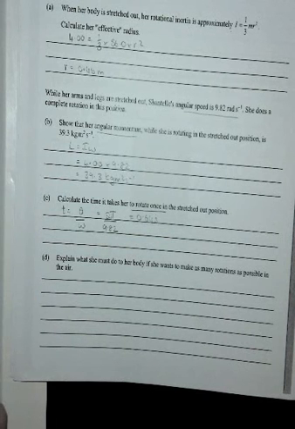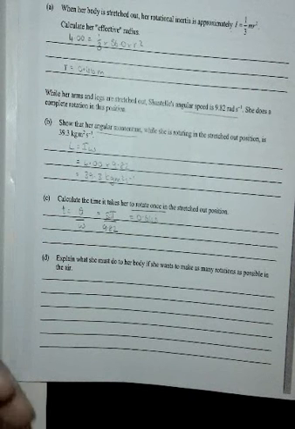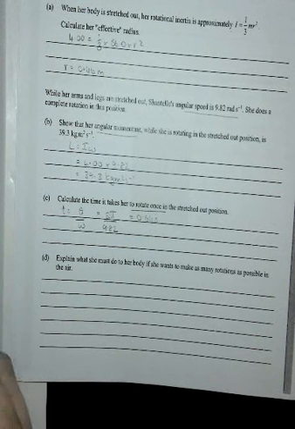And then the only excellence opportunity in this question was the last bit. Explain what she must do to her body if she wants to make as many rotations as possible in the air. So we've looked at this when we looked at examples with people diving. We looked at it when we put you guys on the chair and spun you around. So what she wants to do is minimize her rotational inertia.